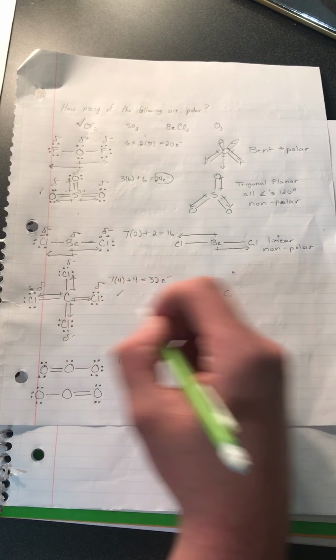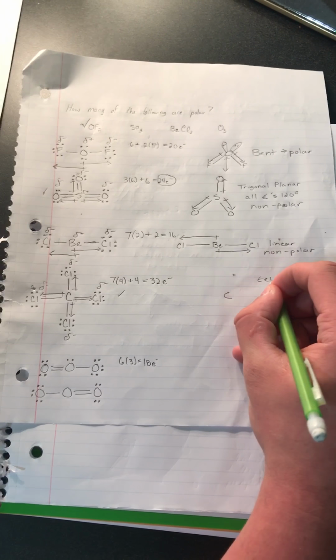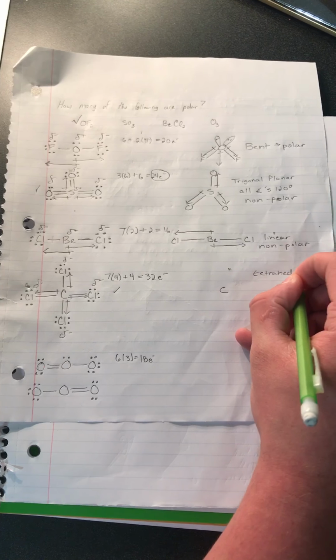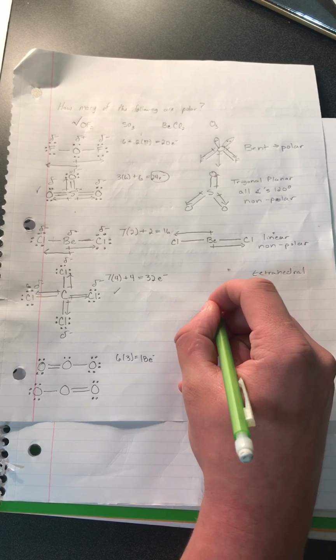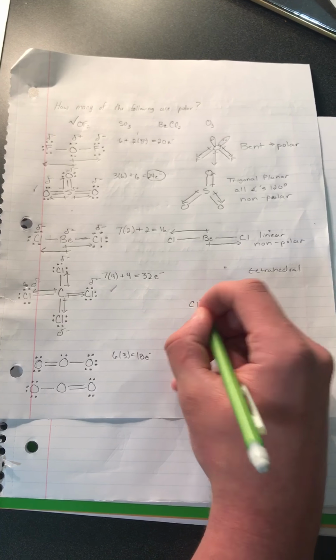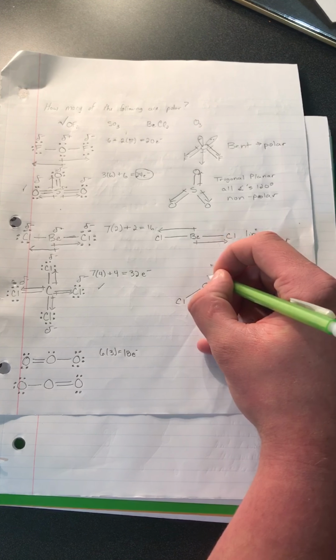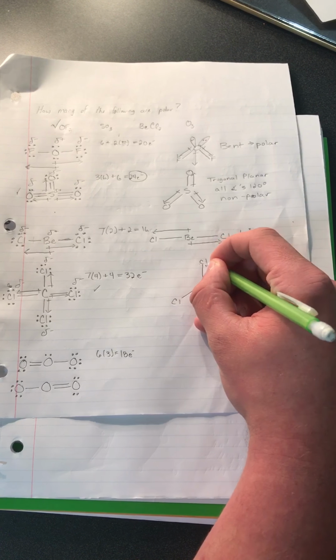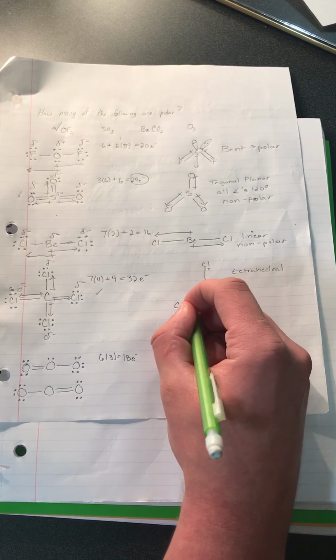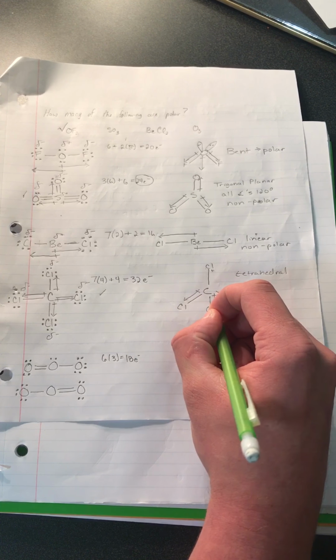And since we know that there's 4 bonding domains, it's tetrahedral. And now we draw the bond dipoles.